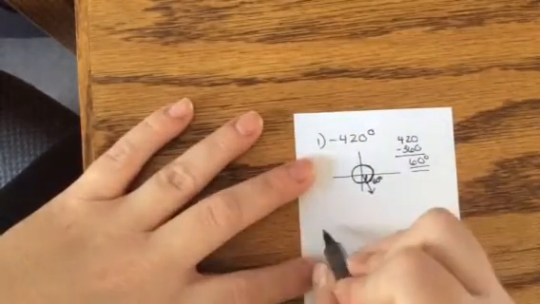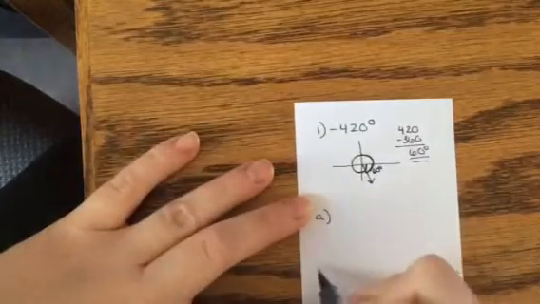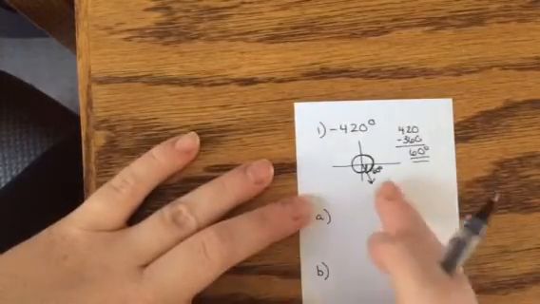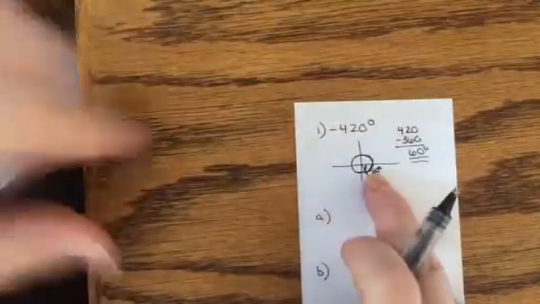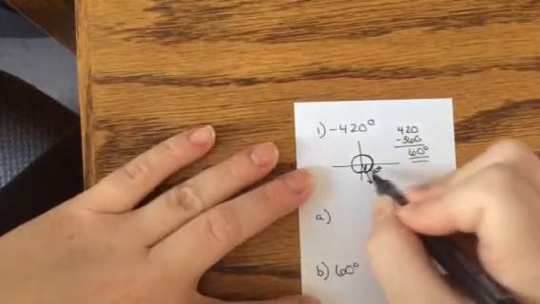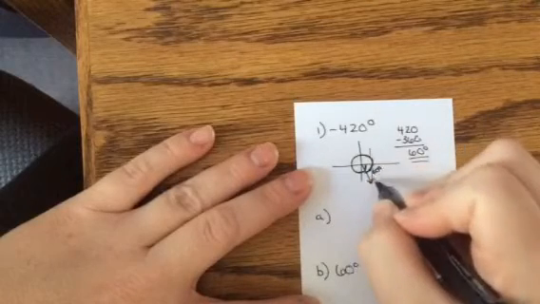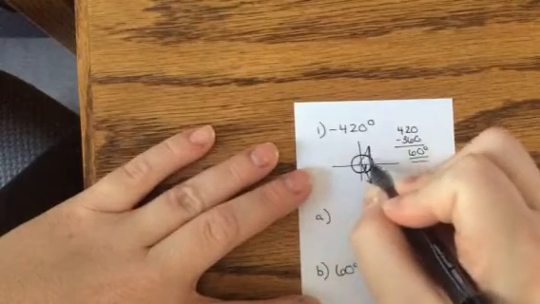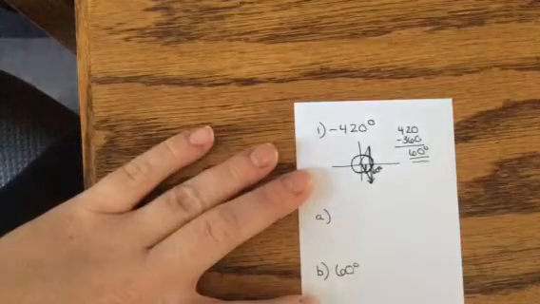So A wants you to find something coterminal, B wants you to find a reference angle. Well, when you draw it, you actually have already found its reference angle. It's the 60 degrees. Because if you were to draw this on a bow tie, it would touch the 60-degree marker up in the first quadrant.